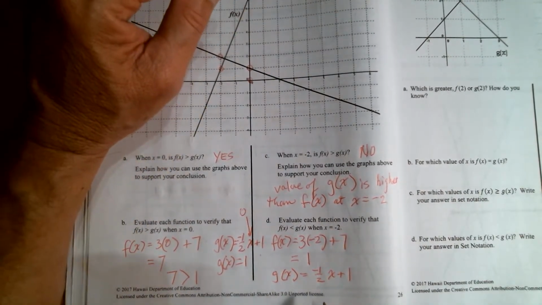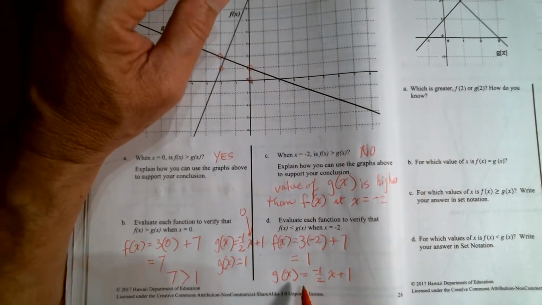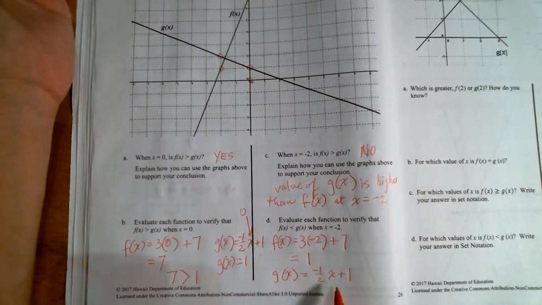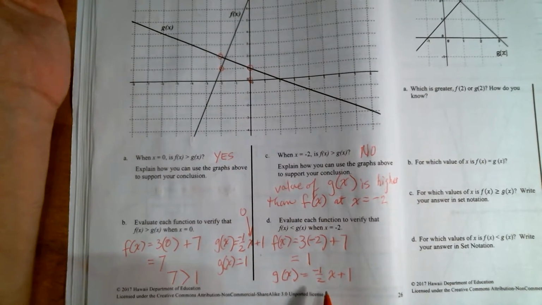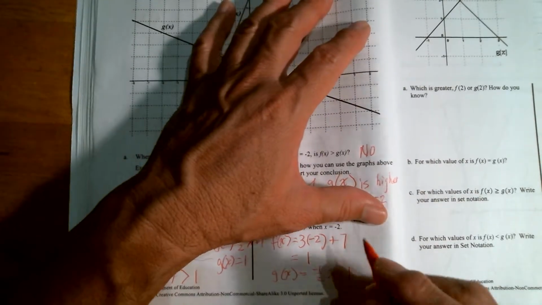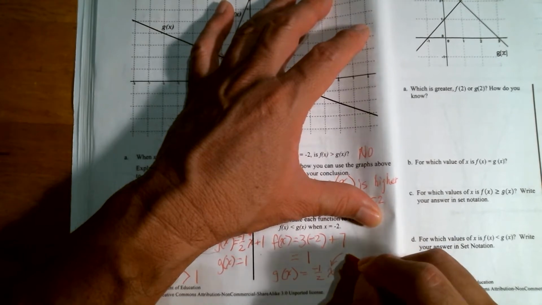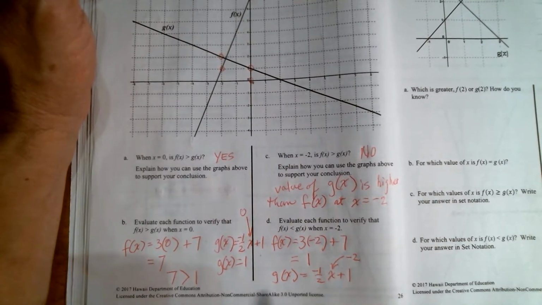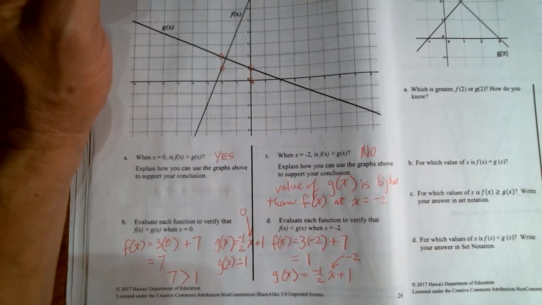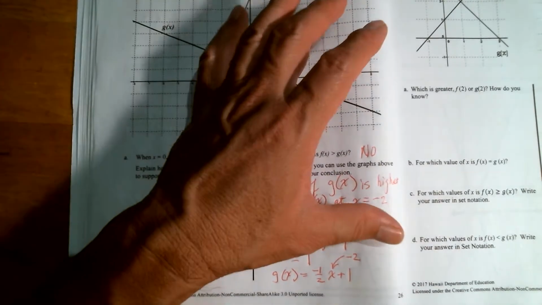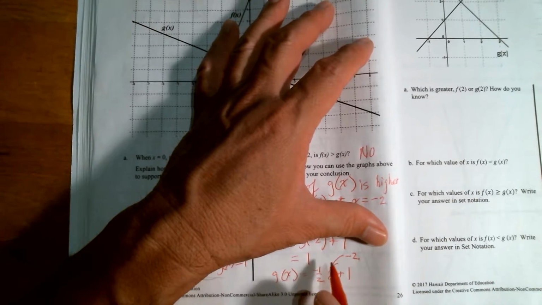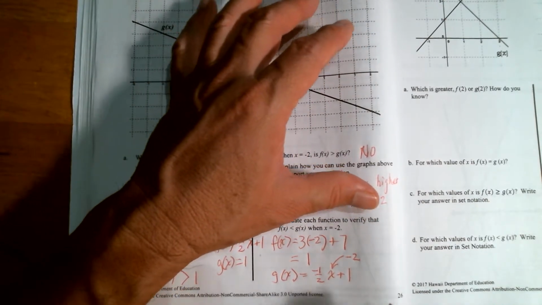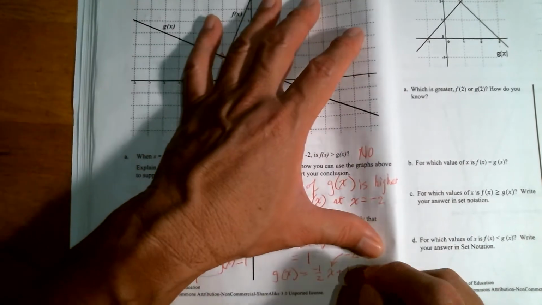G of x equals -1/2 x plus 1. Now we're going to substitute the -2 in there and see what comes out. If we substitute -2 in for the x, -2 times -1/2 equals +1. This whole thing is +1 plus 1, which is going to make that equal to 2.